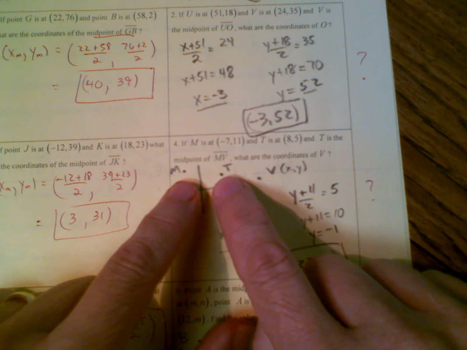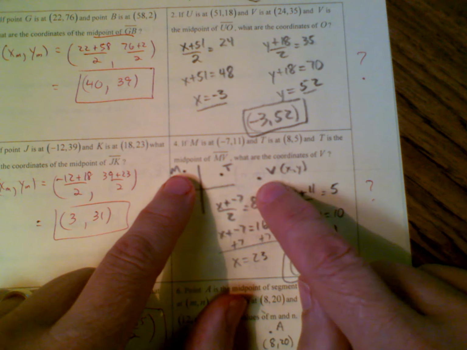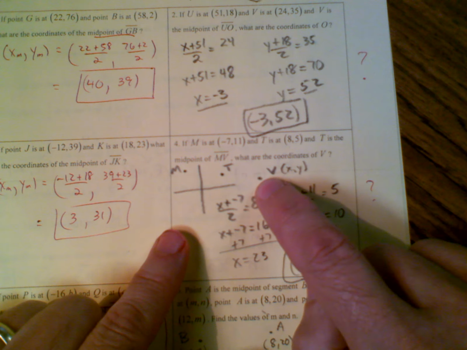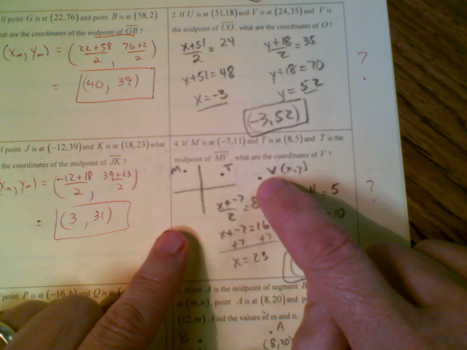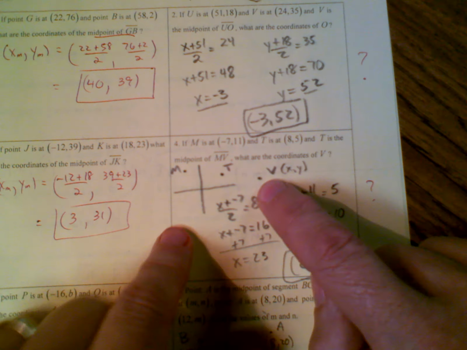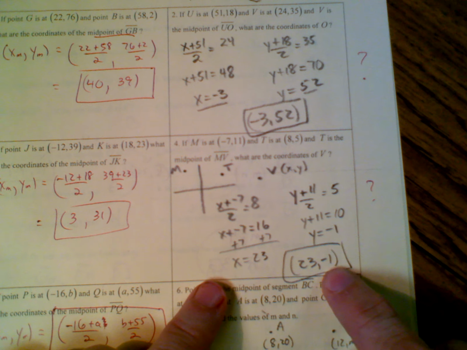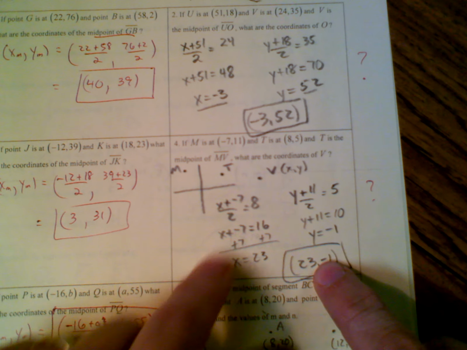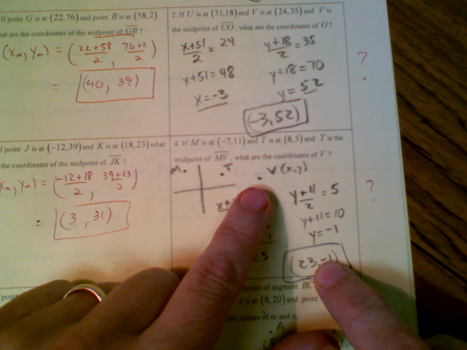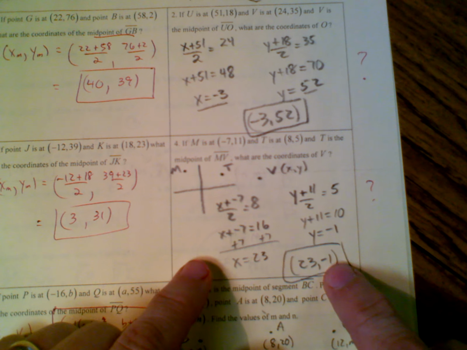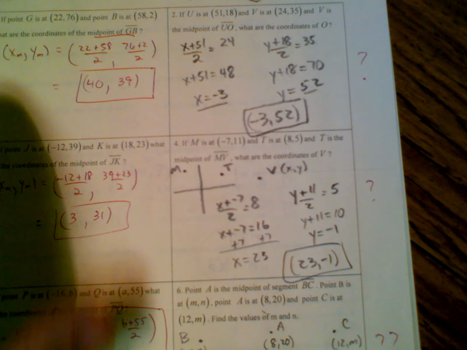So if T is the midpoint and M is one endpoint, then the other endpoint's got to be over there somewhere. Again, somewhere close to the x-axis, close to zero for a y coordinate. Could be a little bit positive or a little bit negative. Now, when I use the formula approach, I get 23, negative 1, and those numbers confirm my sense of where the answer is from the sketch. And in fact, the y coordinate turns out to be slightly negative.